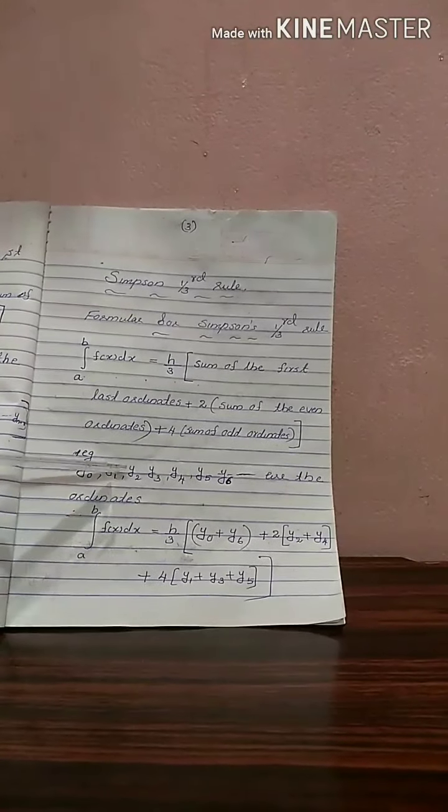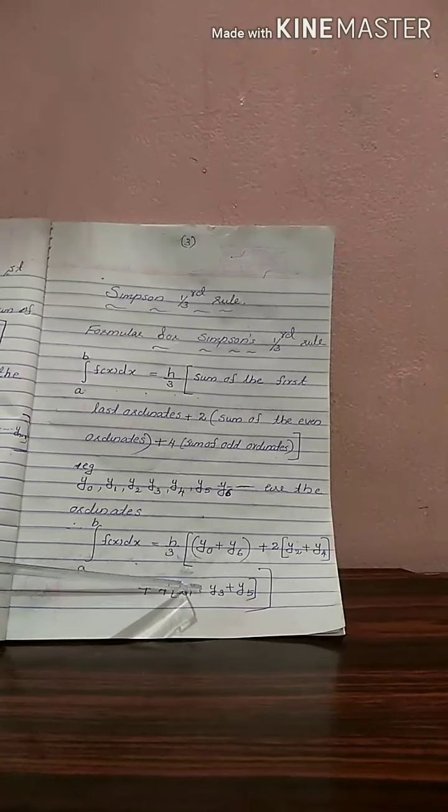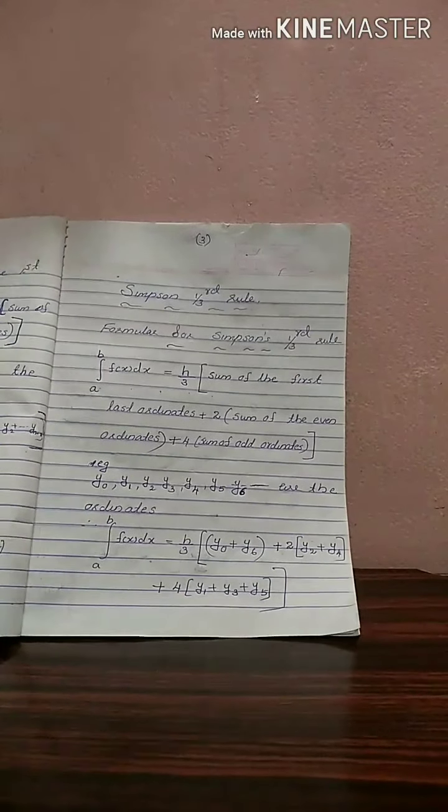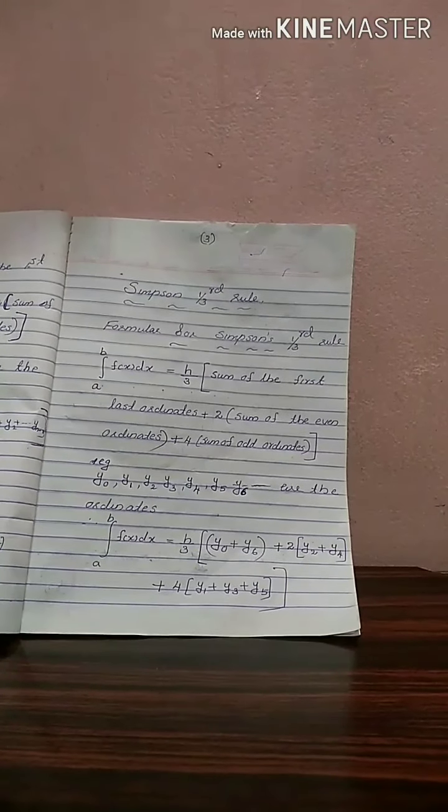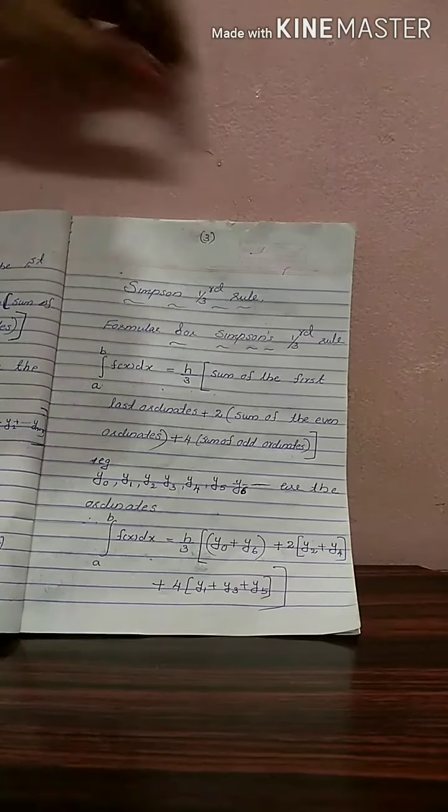Odd ordinates means y1, y3, y5, that is y1 plus y3 plus y5. These are the two equations for Simpson's 1 by 3rd rule and the trapezoidal rule.